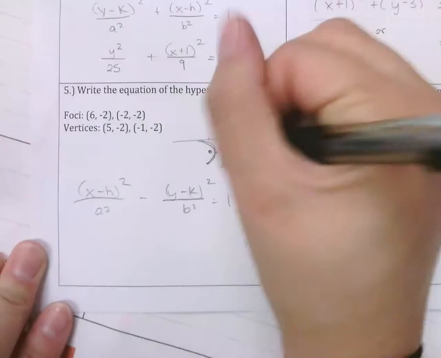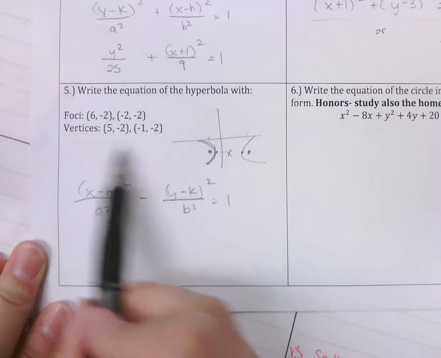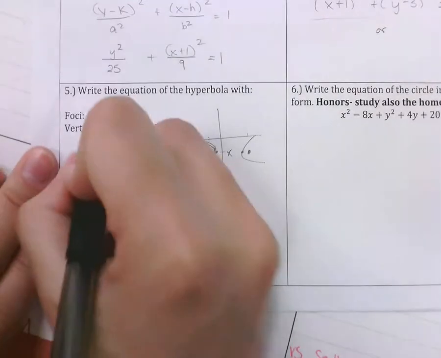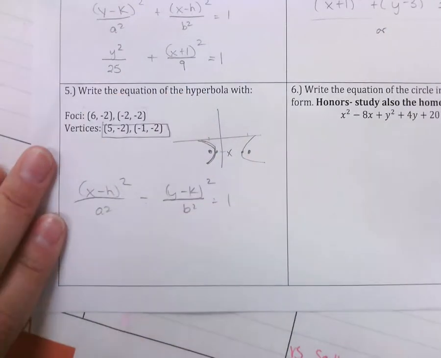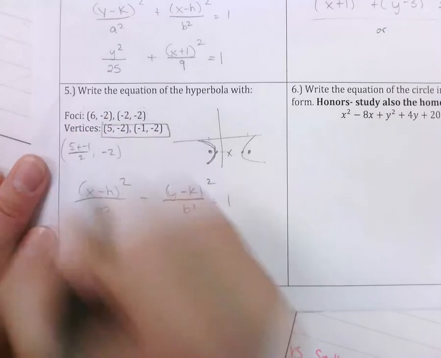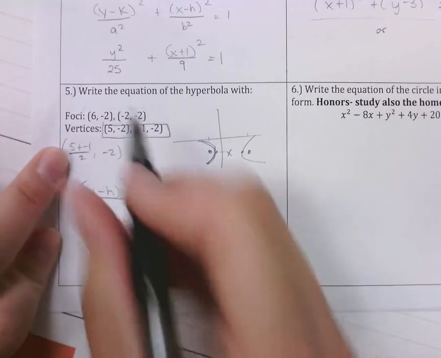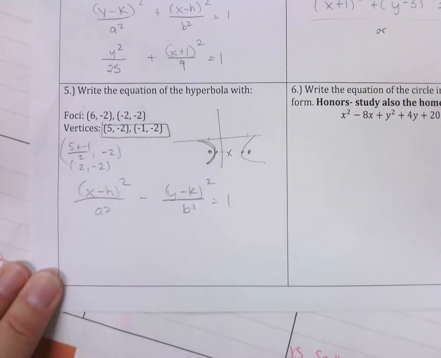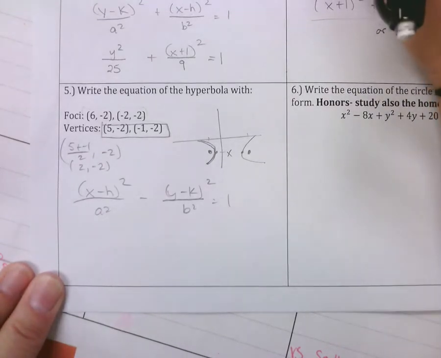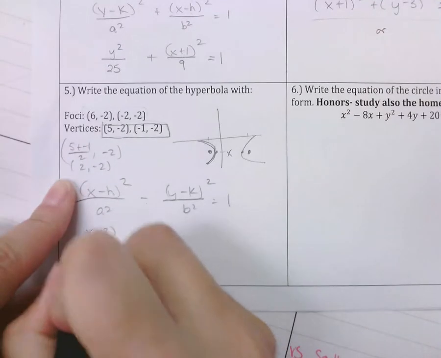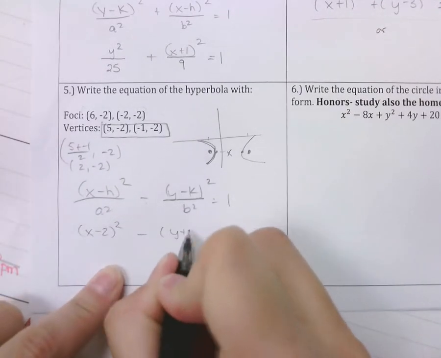We don't know the center, but we can find it by finding the midpoint of either set here. So I'm going to do the midpoint of these two. So 5 plus -1 over 2 is 4 over 2, which is 2. So that's the center. I don't have to find the middle of -2 and -2 because it's at -2. We'll put 2 here and then +2 for k.